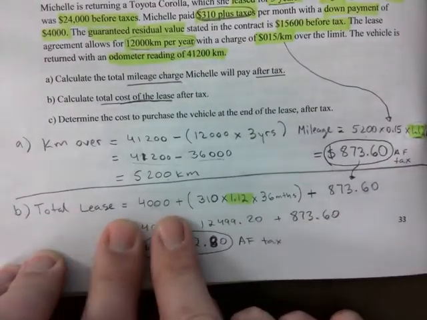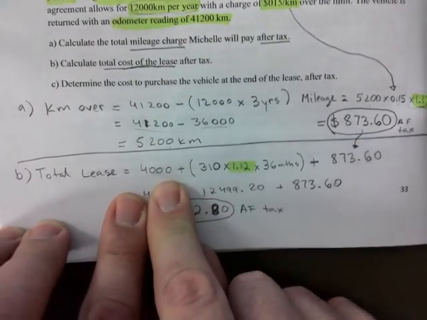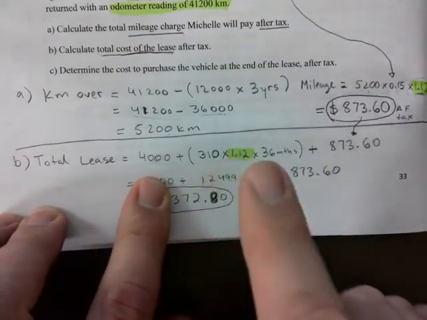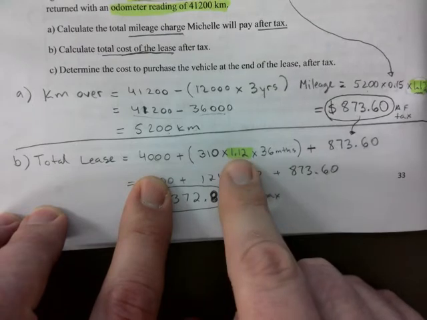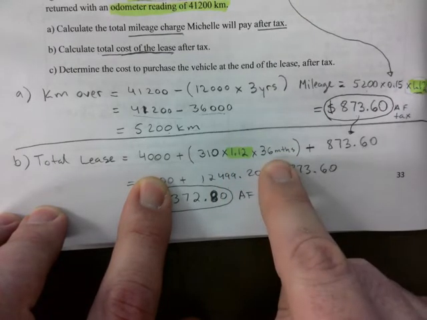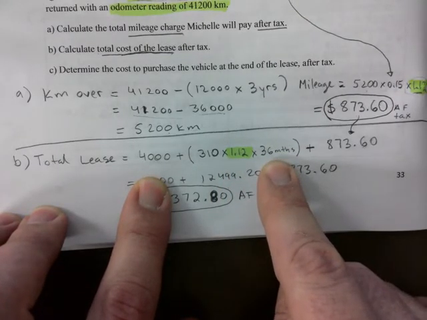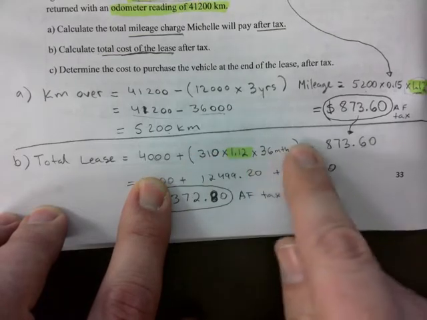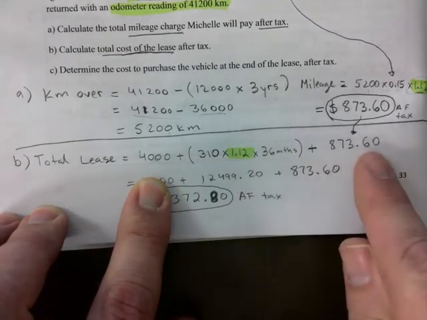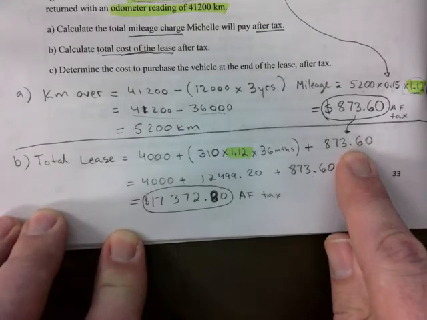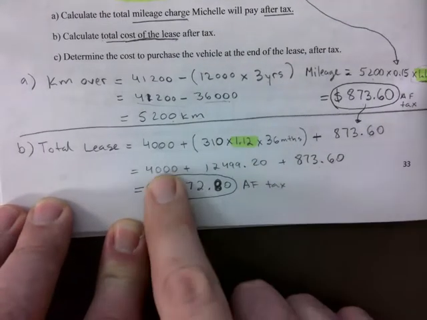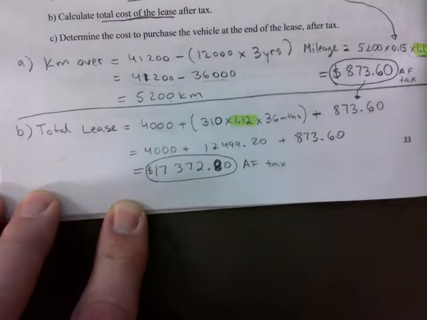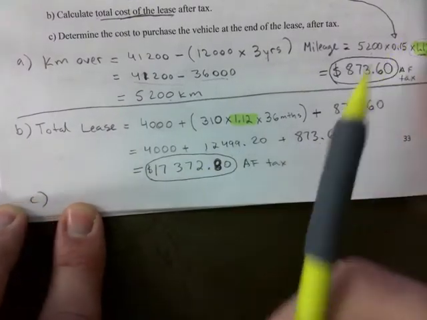So when it came to total lease, we took the down payment. We went 310 times 1.12 because we need to add taxes to that payment. We figured out it's 36 payments or 36 months. So this would be what you pay in terms of payments. We added our mileage to it, and then just adding up those three values gave us that. So that's the total lease cost.